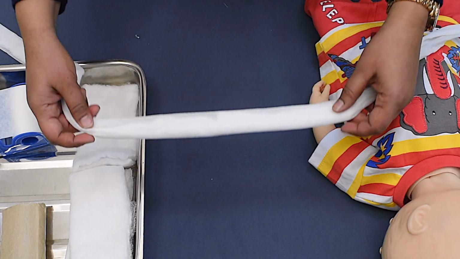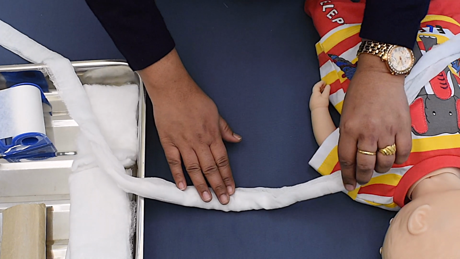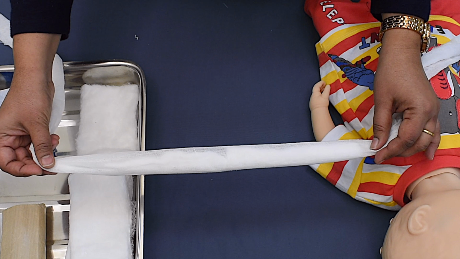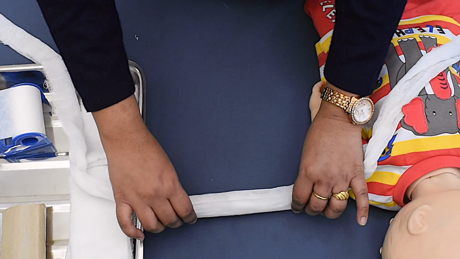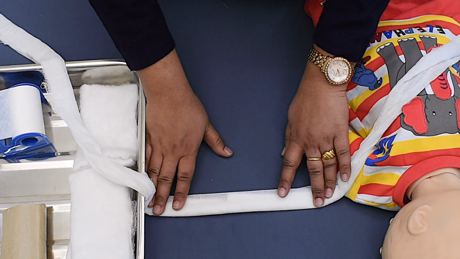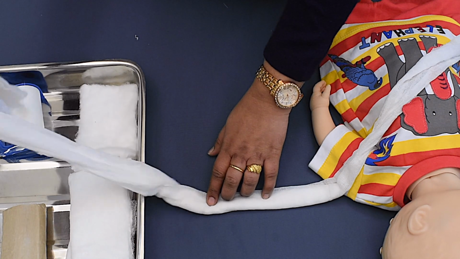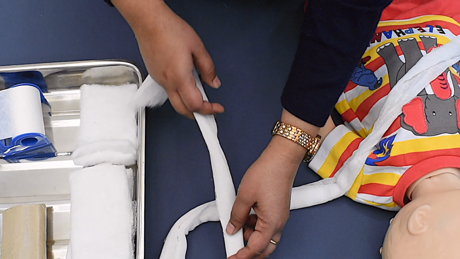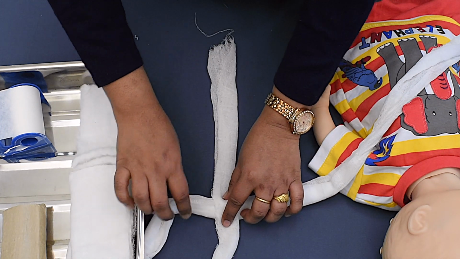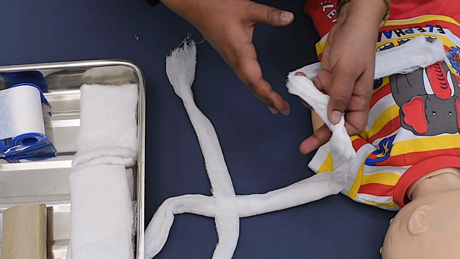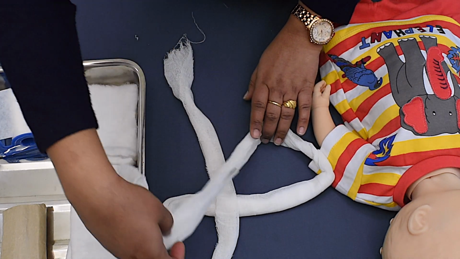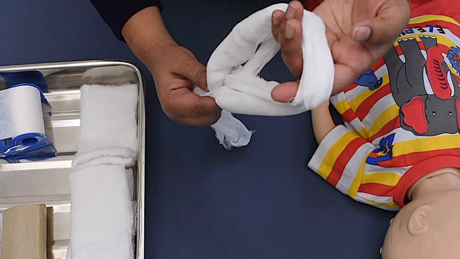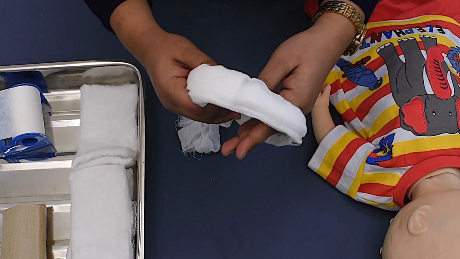Let me show you the procedure of making a glove hitch restraint. For a glove hitch, we need a rope or a gauze bandage. Inside the gauze bandage, I have placed a little cotton to make the glove hitch knot. Fold one end of the bandage like this. Another end has to be folded in this fashion. Pull both the ends together. So this is how we make a glove hitch.